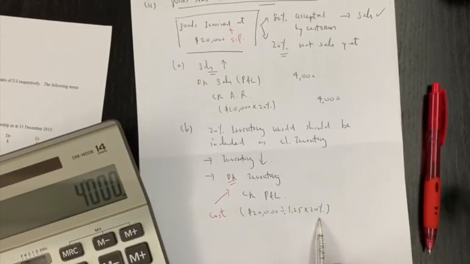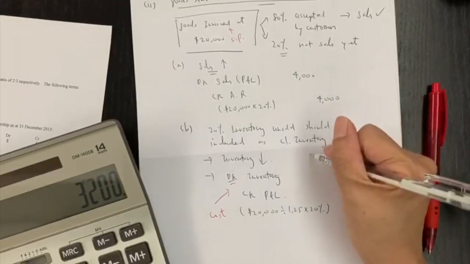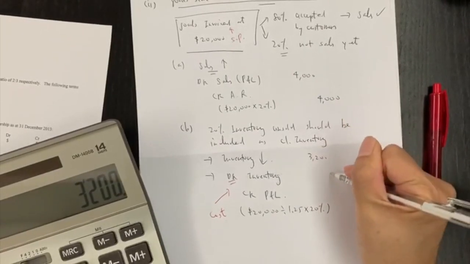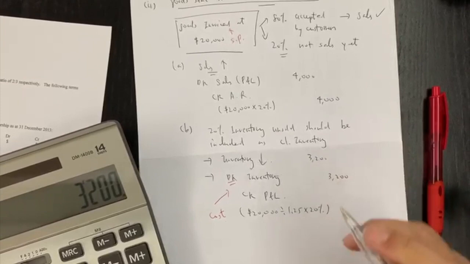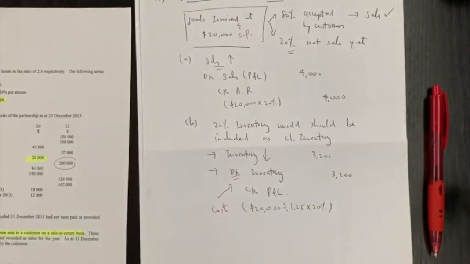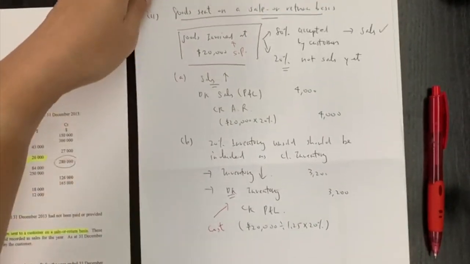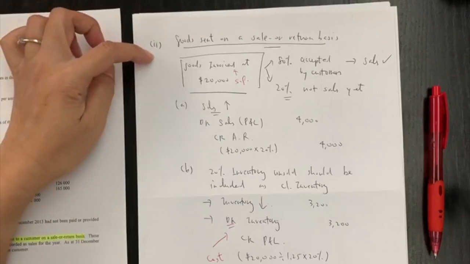So the calculation is 20,000 divided by 1.25 to change that back into cost, and then times 0.2. Therefore we have 3,200. Are you okay?